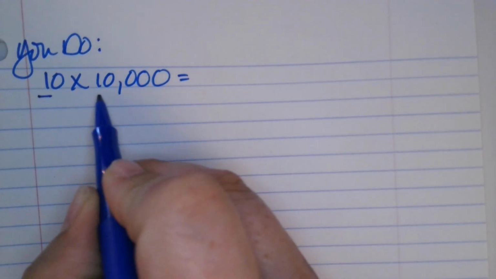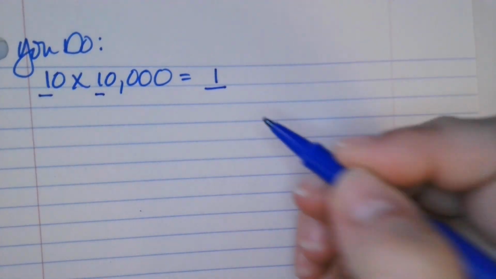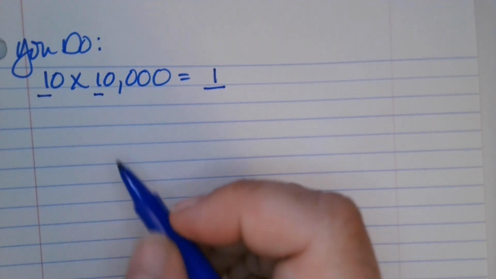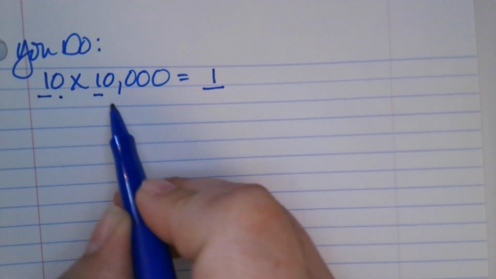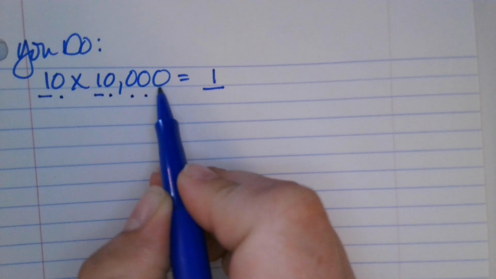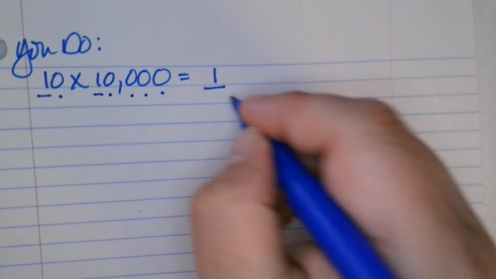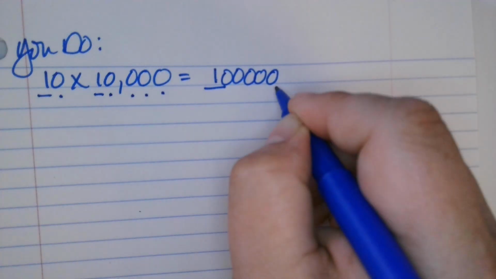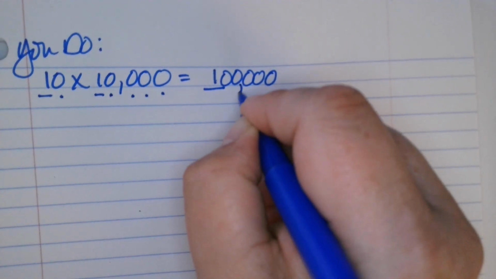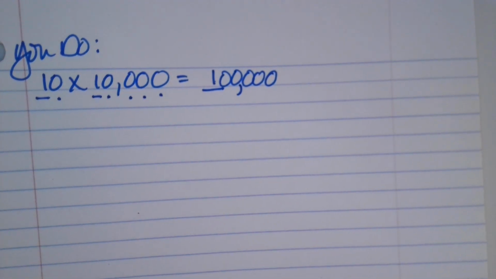I've got 1 times 1, right? So there's my 1. Now let me count my zeros: 1, 2, 3, 4, 5. So I'm going to add 1, 2, 3, 4, 5 zeros. Count ones, tens, hundreds, comma, and 100,000 is correct.